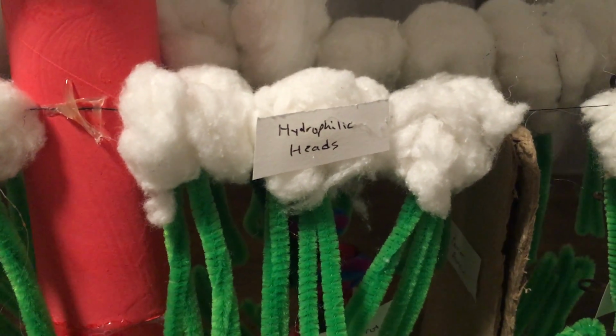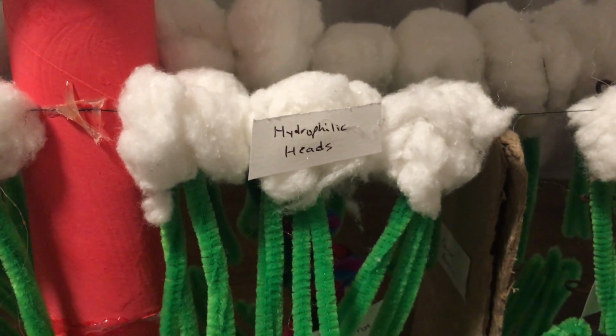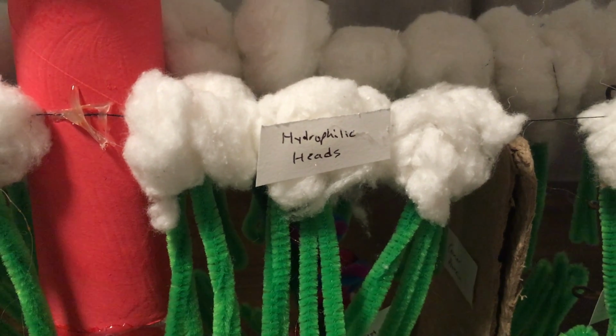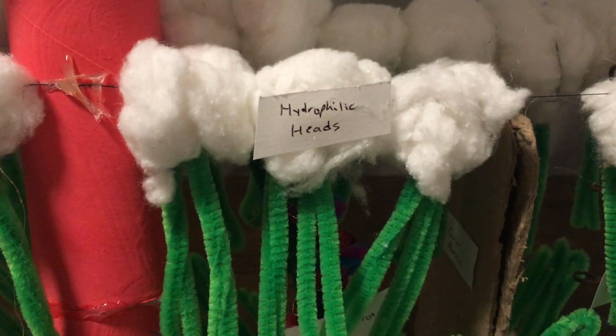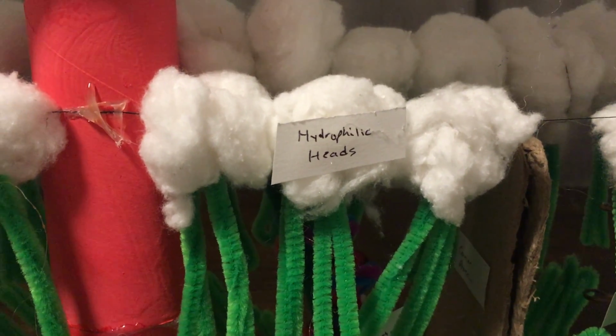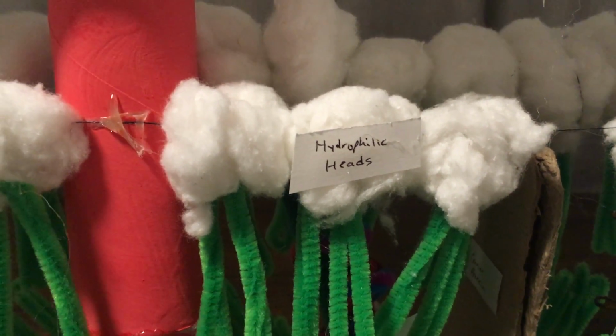Now the hydrophilic heads are made of cotton balls because hydrophilic means that it can absorb water. And since cotton balls imitate that exact thing, we decided to do that. Each hydrophilic head is made of a phosphate group and one glycerol molecule.